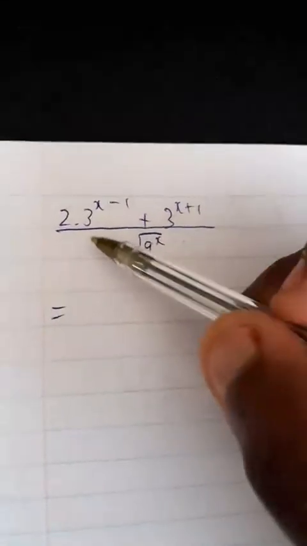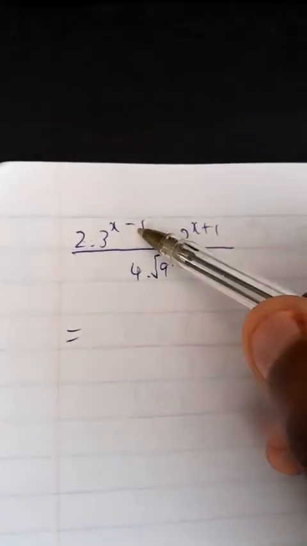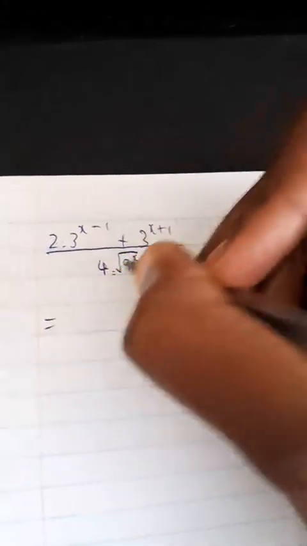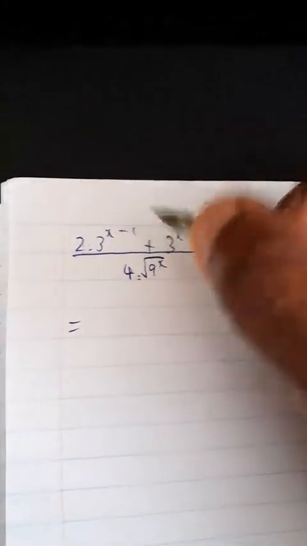Look at another question here. At the top, we have 2 times 3 to the power x minus 1 plus 3 to the power x plus 1 in the numerator. In the denominator, we have 4 times 9 to the power x underneath a square root.